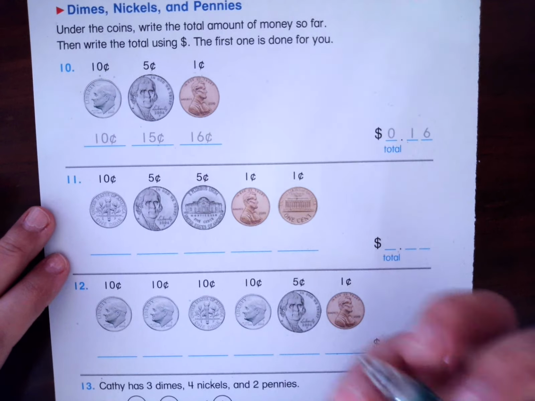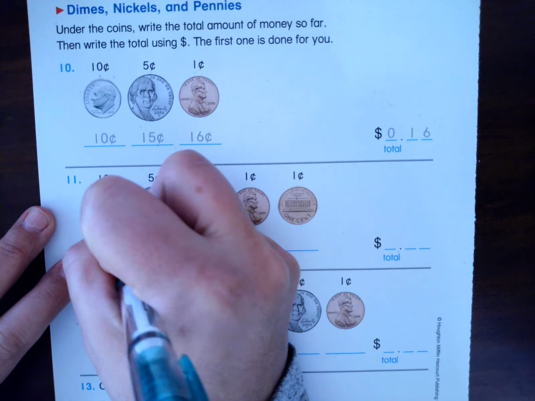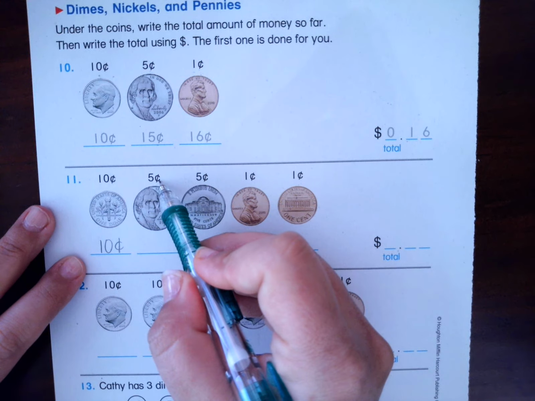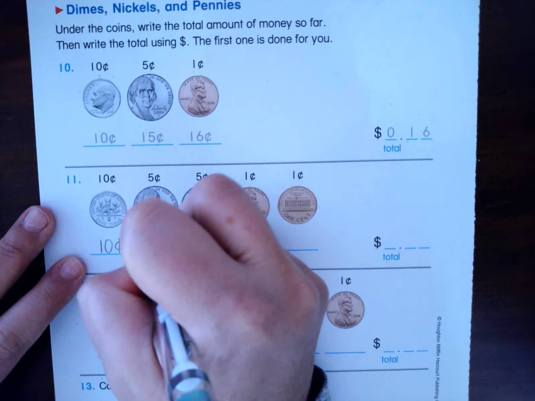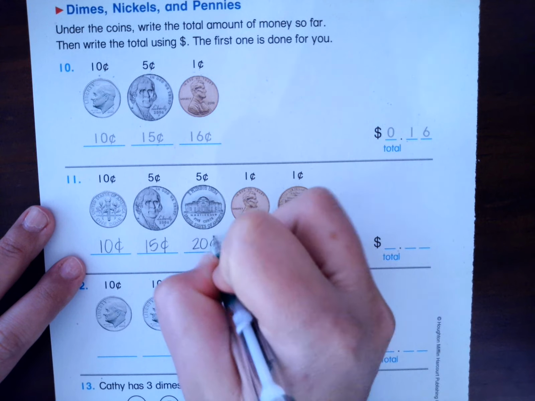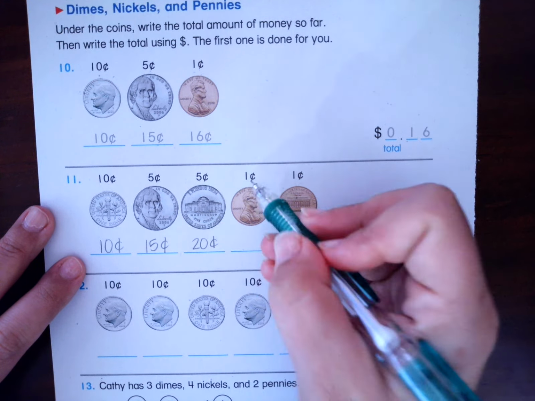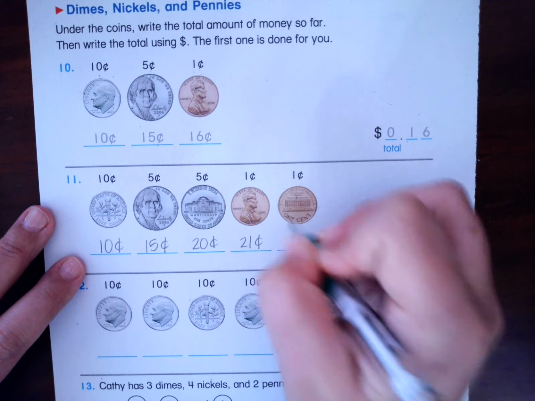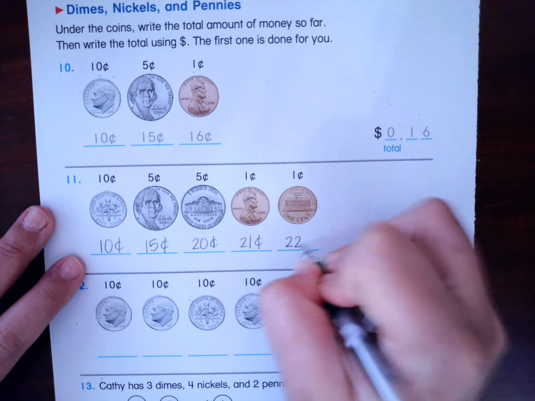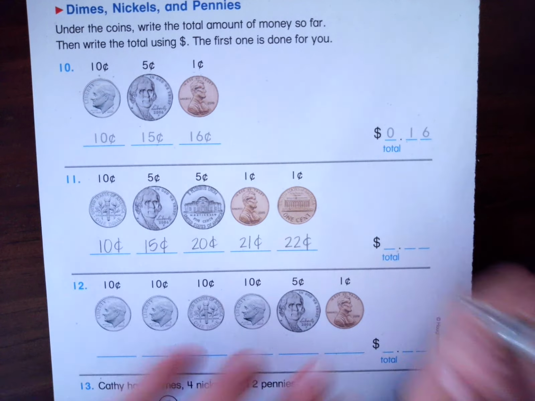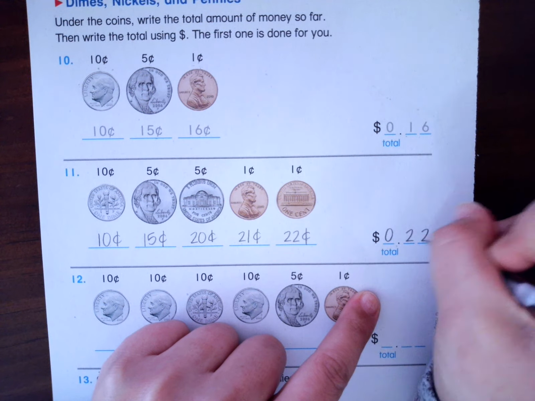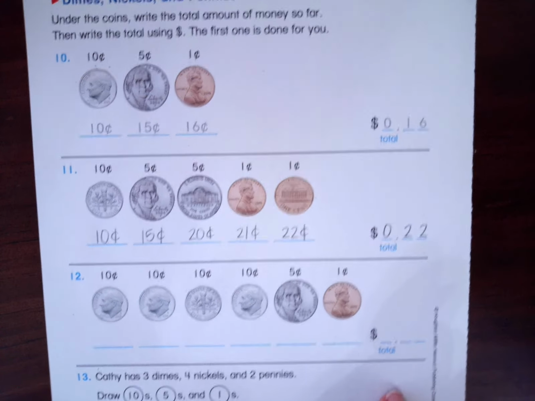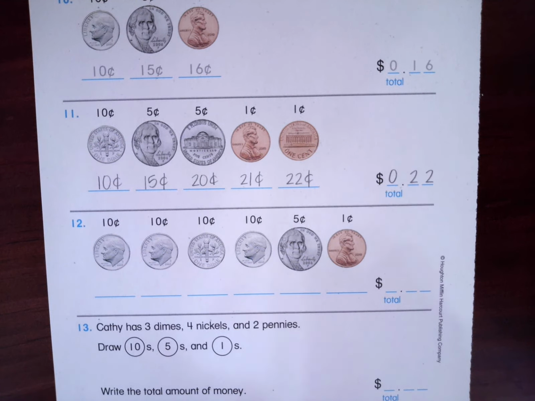Okay, so let's start with number 11. So we start with 10 cents. Don't forget your cent sign. We add 5. So 10 plus 5 is 15. 15 plus 5 is 20 cents. Now I'm going to add some pennies. 21 cents plus another penny is 22 cents. So if I write that in dollar notation, I have 0, 2, and 2, 22. Go ahead and pause the video and try number 12 on your own.